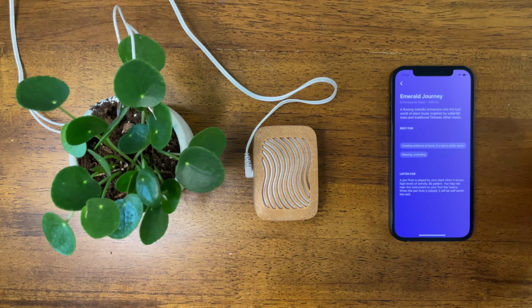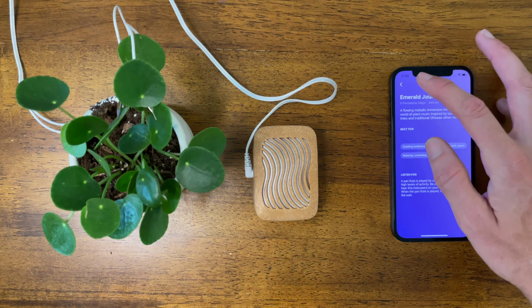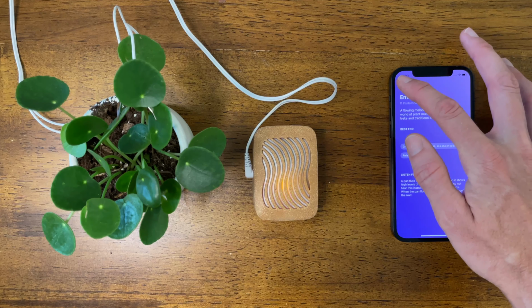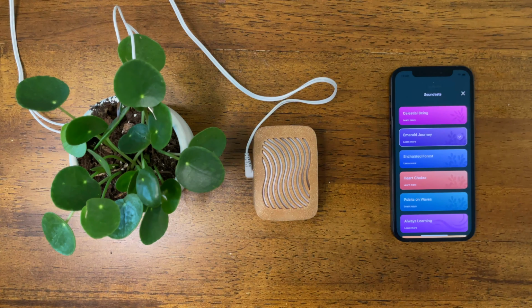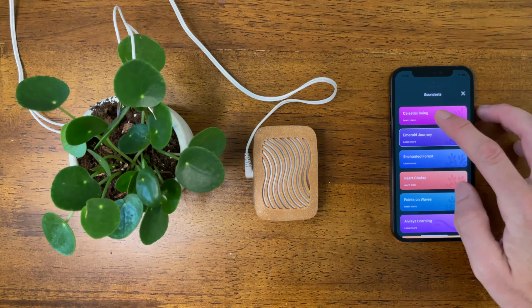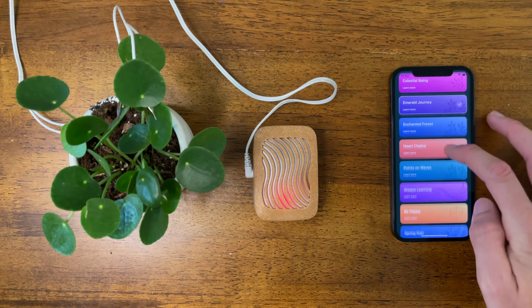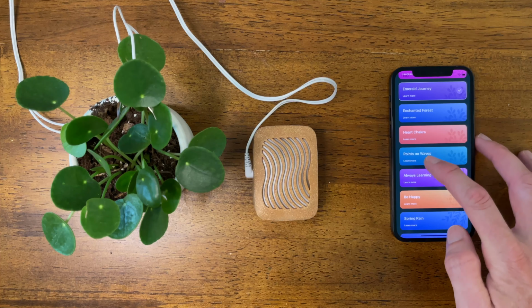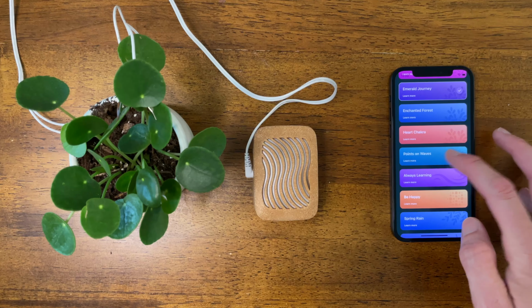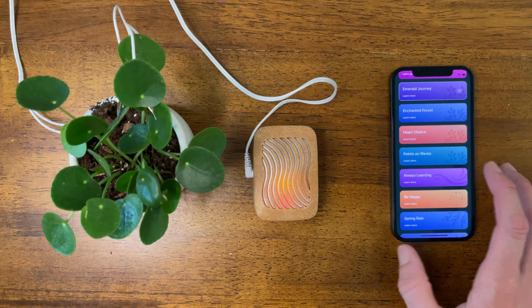Yeah, so some of these have just very different use cases. So if you're listening to a plant for the first time and you want to get a sense of what it's doing, I would recommend Celestial Being and Points on Waves. Those are the ones that have the most shifts.